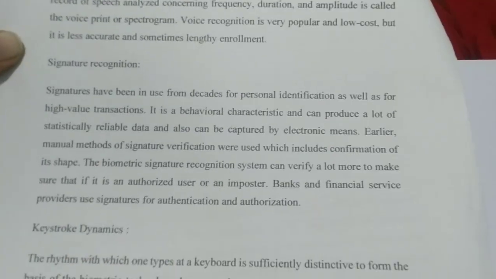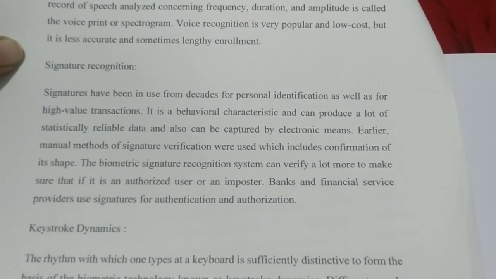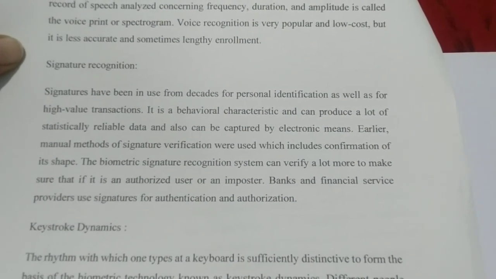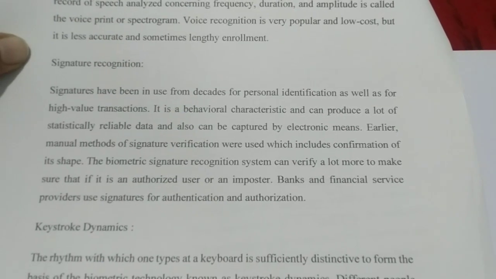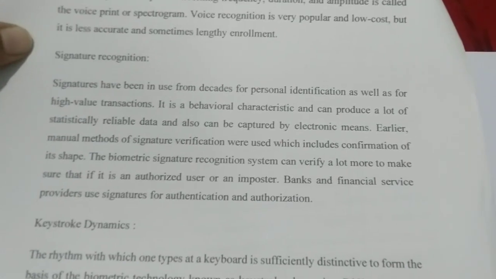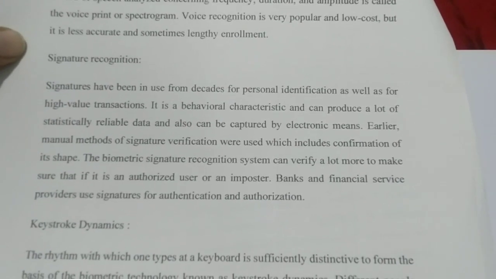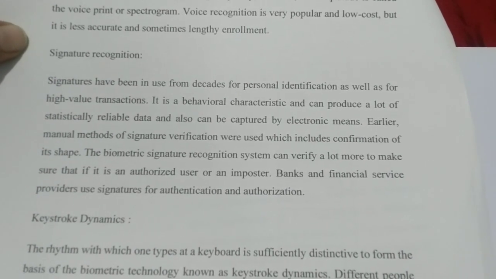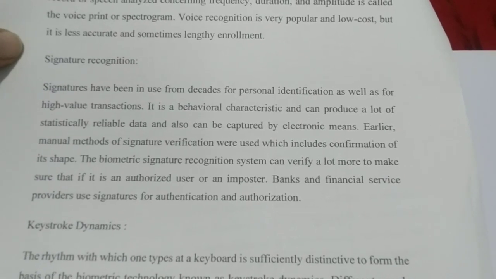So the next one is signature. Signature is actually a personal identification. It's used in very high value transactions, and nowadays we can also capture a signature on our phone. You can just take a snap of it.